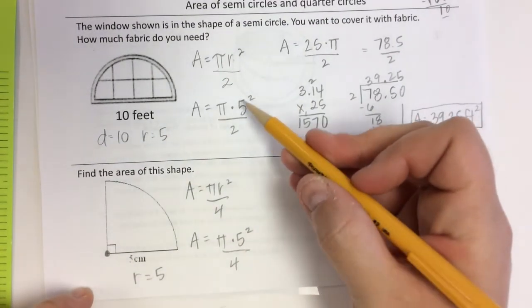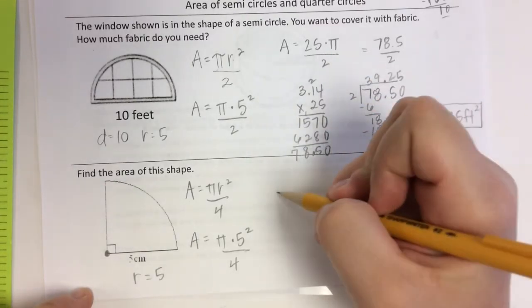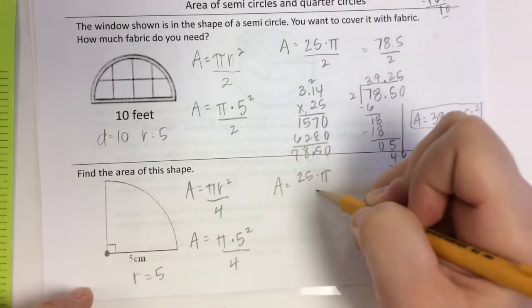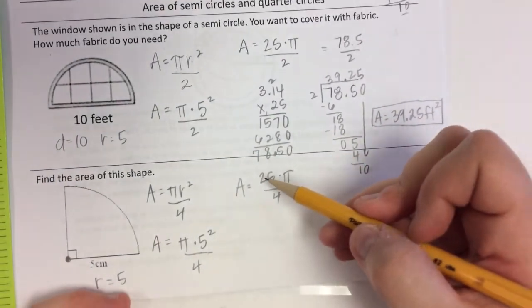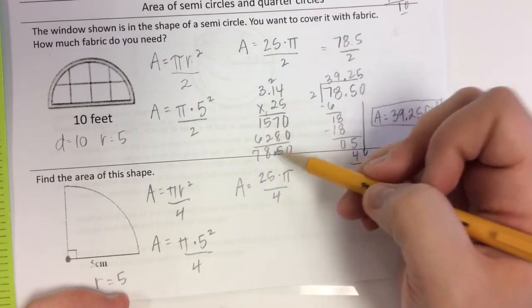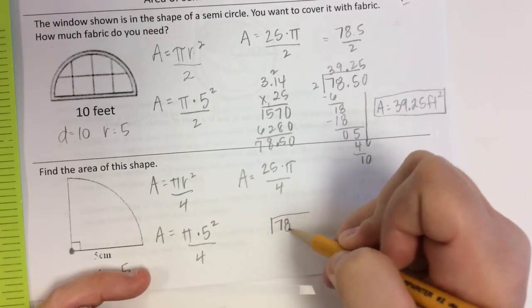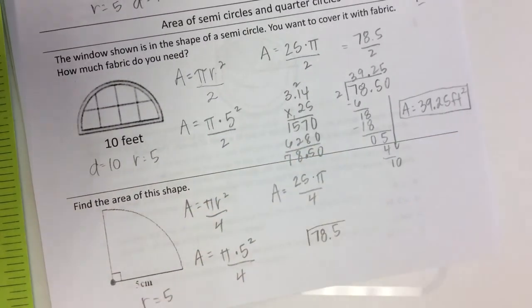This is looking similar to this up here, so we can kind of use that as a reference. We know 5 squared is 25. And so we get 25 times pi divided by 4. So I already multiplied 25 times pi up here, so I'm just going to use that same number kind of as a shortcut here. But instead of dividing by 2 for a semicircle, I have to divide it by 4.